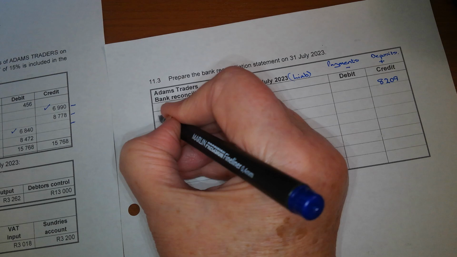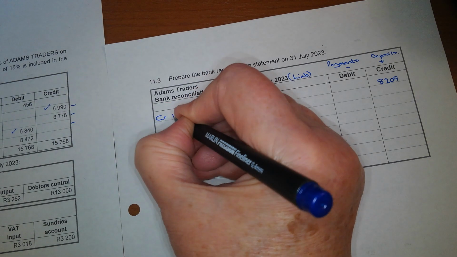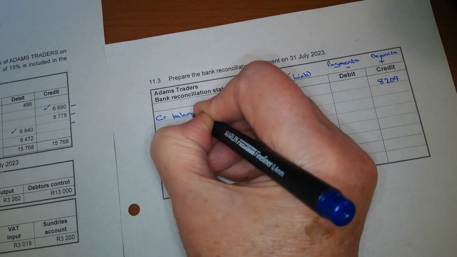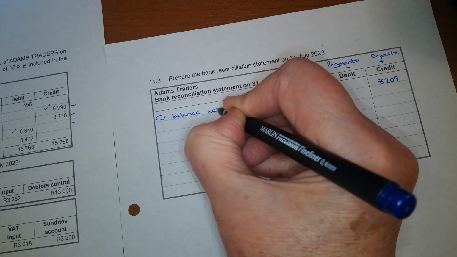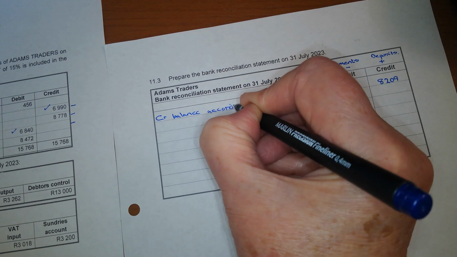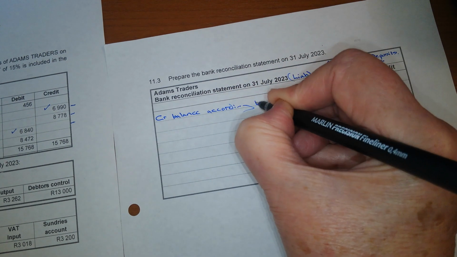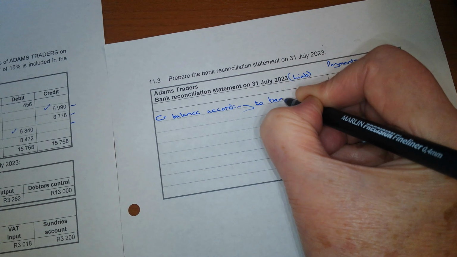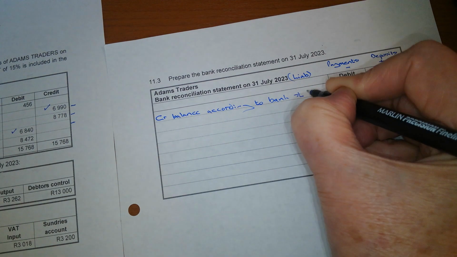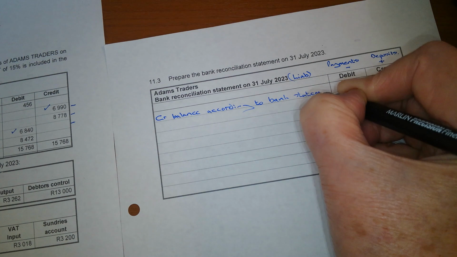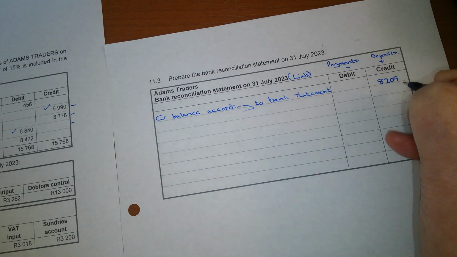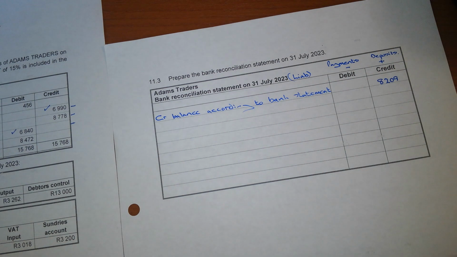And they tell us that this is a credit balance according to the bank statement. So you have to use the balance at the end of the month, so that you can carry on from where the bank stopped, add the additional entries to work out what the new balance will be.